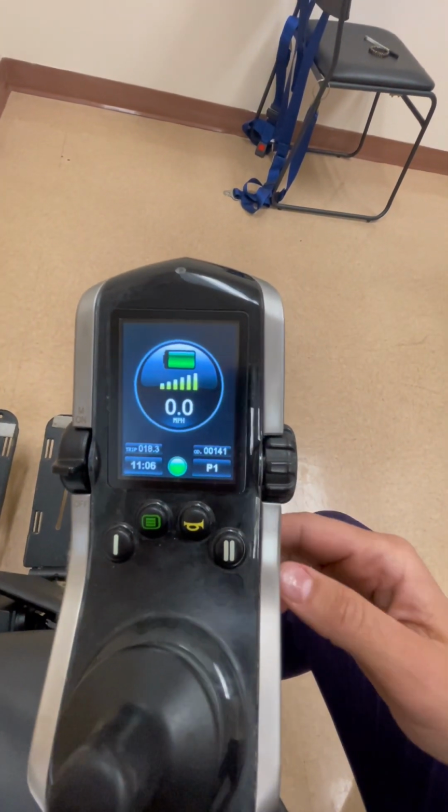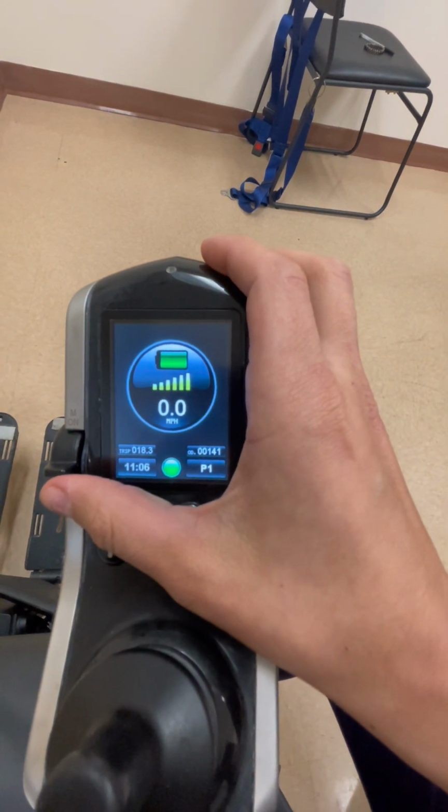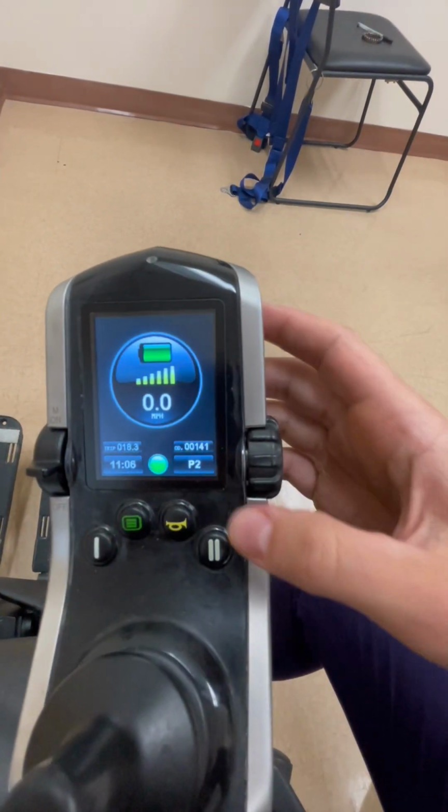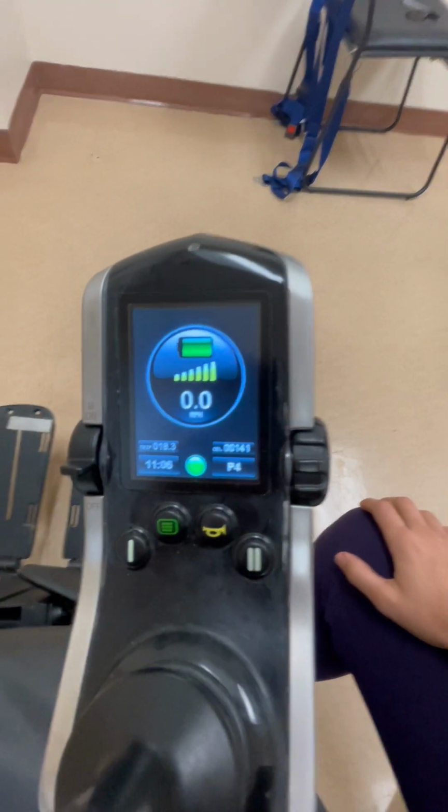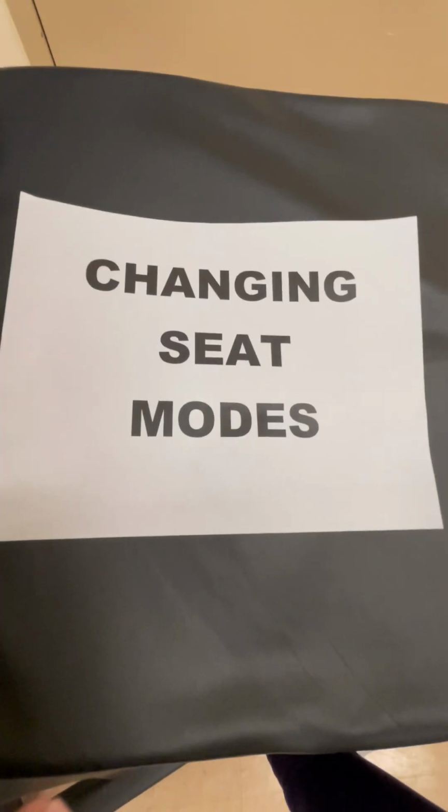You may also adjust the speed by changing between different drive modes to the second, third, and the fourth, which will be the fastest option.